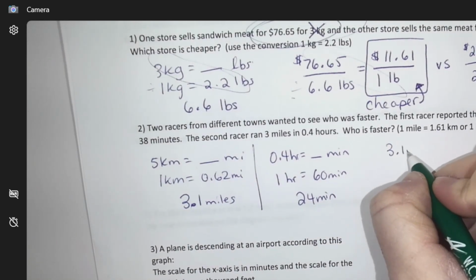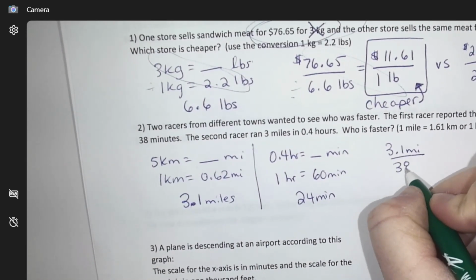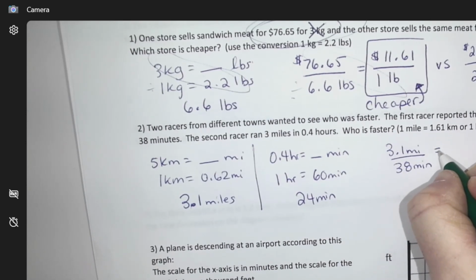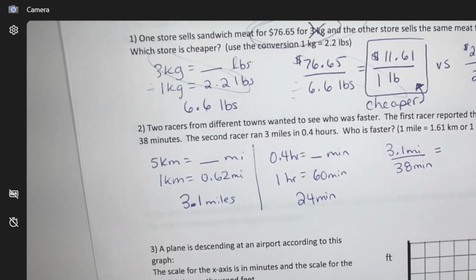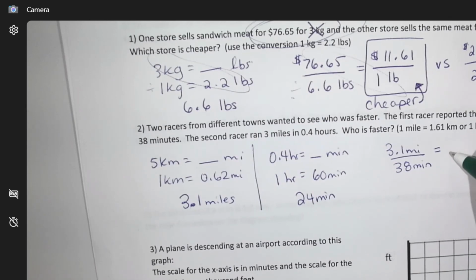So 3.1 miles in 38 minutes equals, do you know what's probably not going to be good if I do how many miles per minute? Do you guys understand the speed of a runner? That's really weird to do. Would you be okay if I did this for 60 minutes so that I can tell you how much they do per hour? Would that be okay?